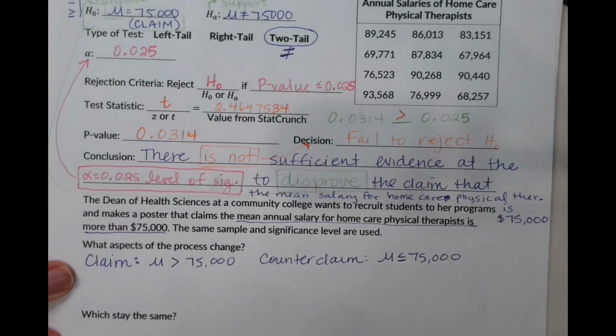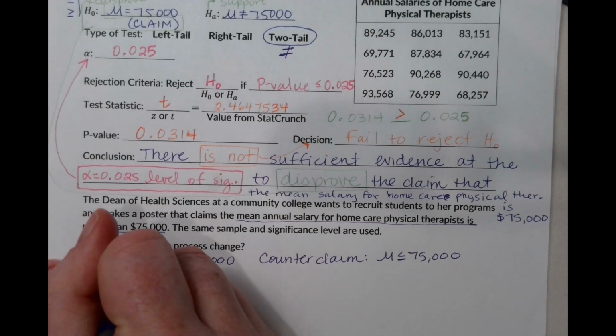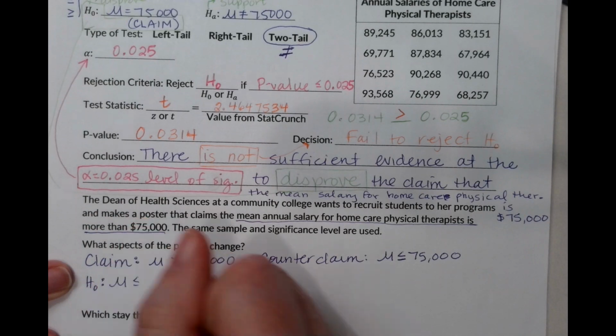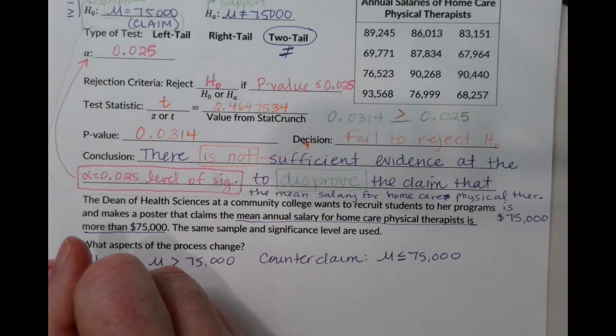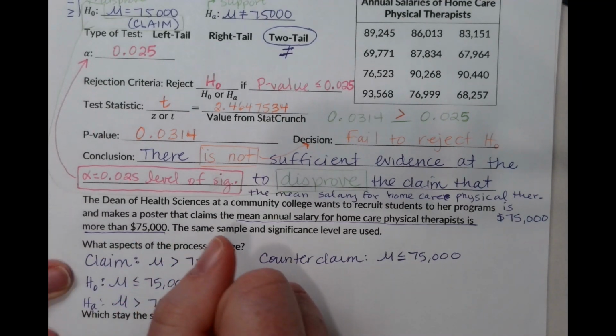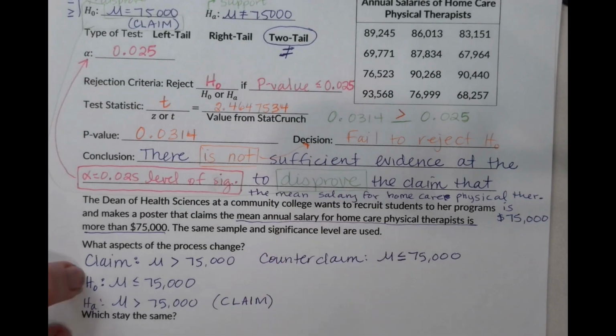Well, if the equality changes from being included with our claim to being included with our counterclaim, then my null hypothesis is actually going to change to less than or equal to 75,000. And then the alternative will be that we are greater than 75,000. Of course, I'm going to mark that one as my claim.